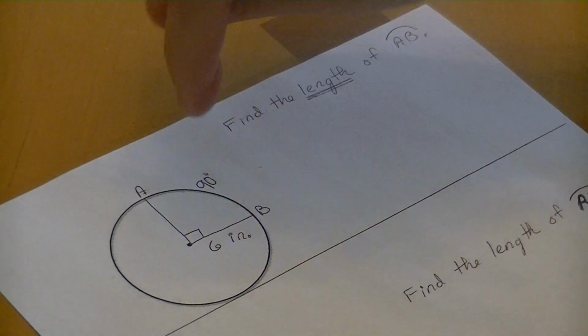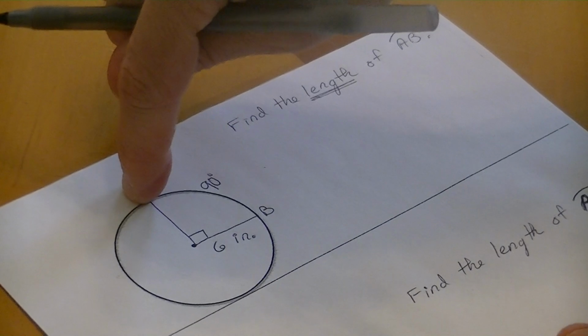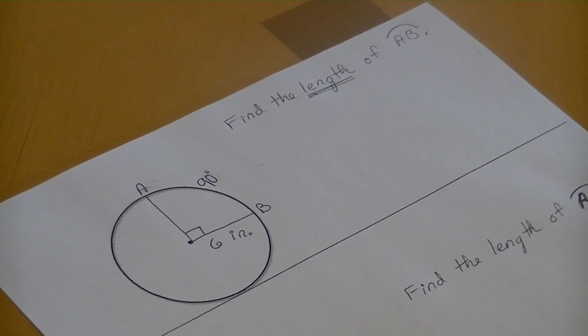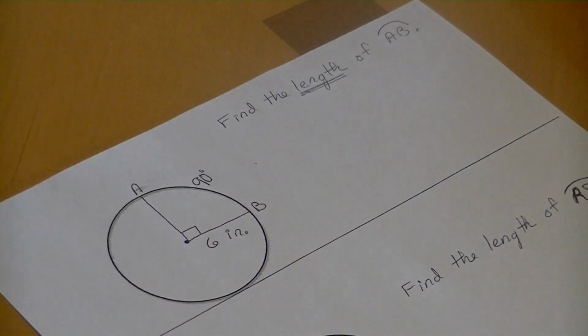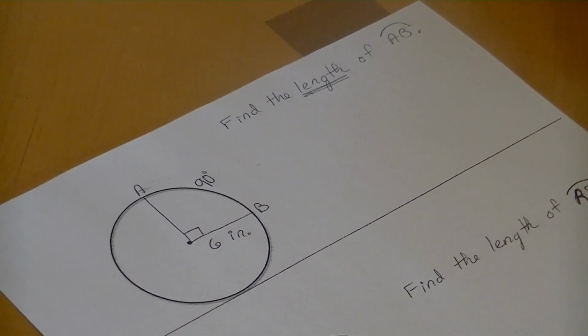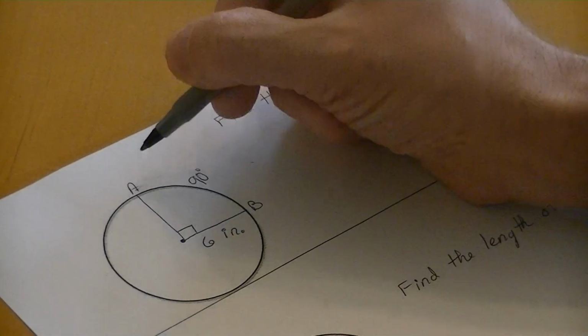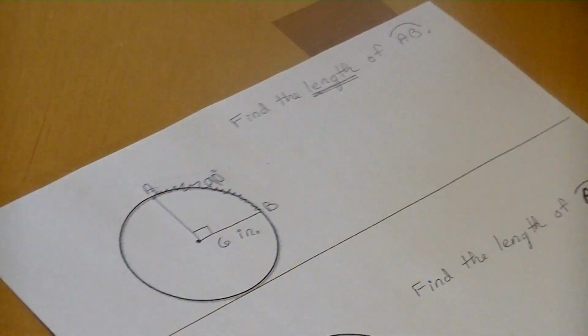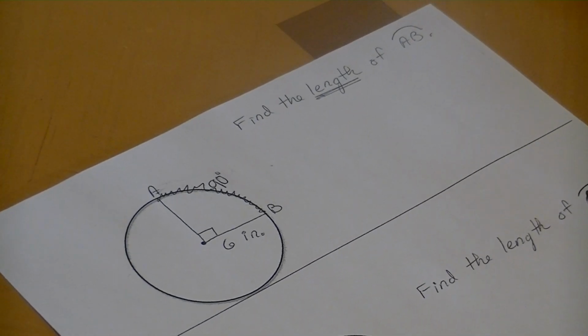But now we're asking, if you were on this circle standing at A and you walked around the circle to B, how long of a walk is that? So you may want to pause the video there and see if you can reason out how you could do that. I bet you could actually. If you give yourself a minute, I bet you could figure out how long it is to walk from here to here. So you may want to hit pause, but here I go.